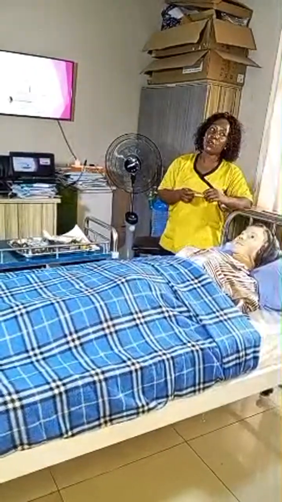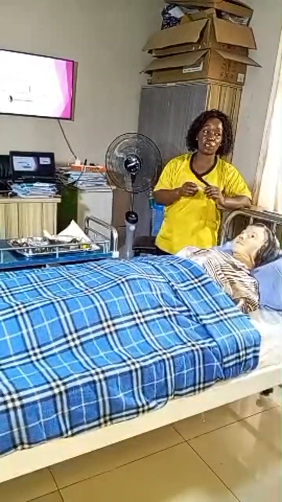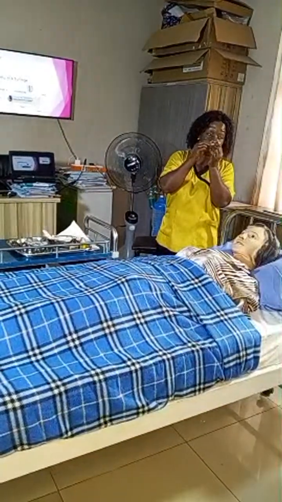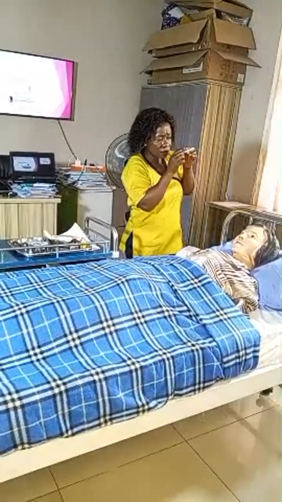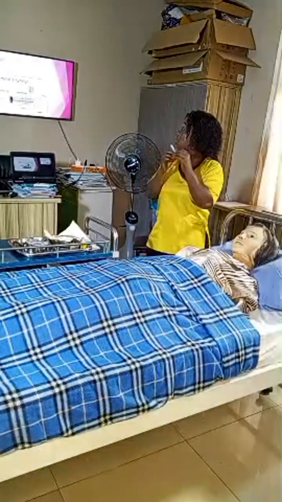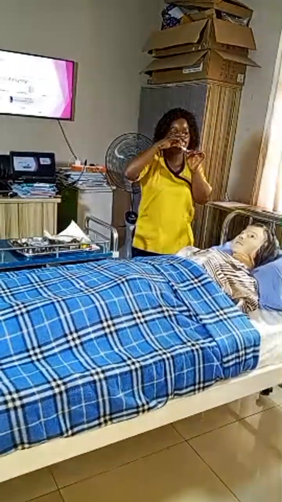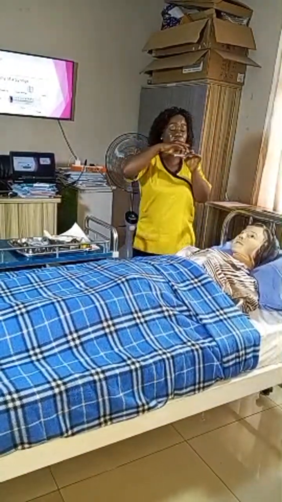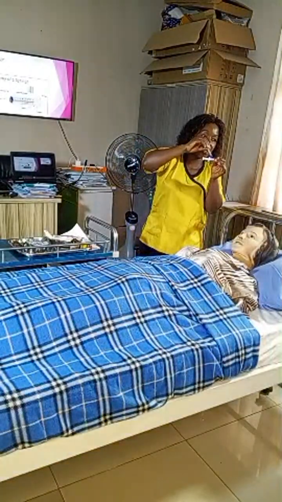Everybody look up. This is the plunger, isn't it? Then we have the barrel, right? We have the barrel, isn't it? And we have the flange. This is the flange, right? Okay, this is the flange. Where's my ruler? This is the flange, right?